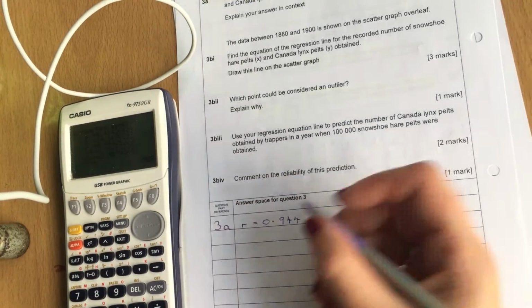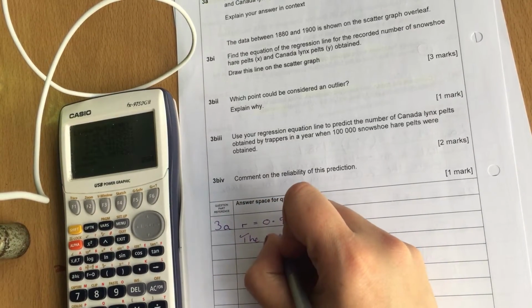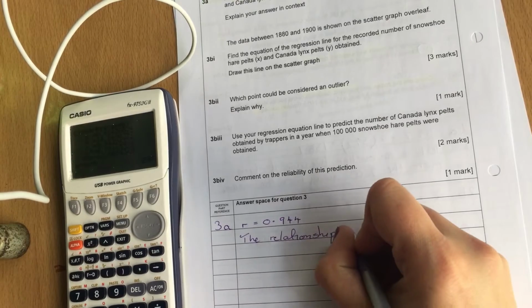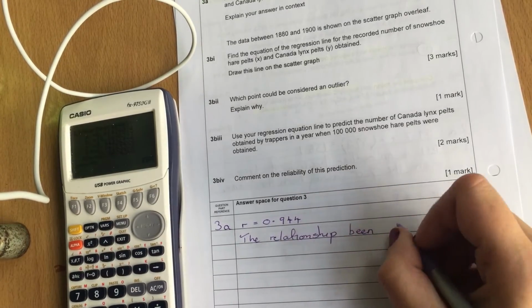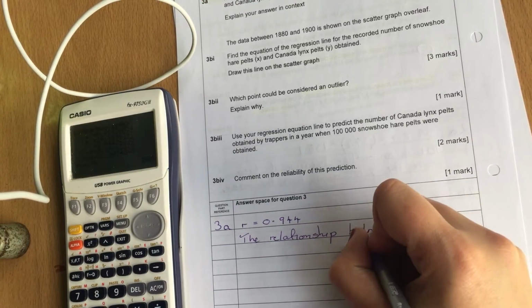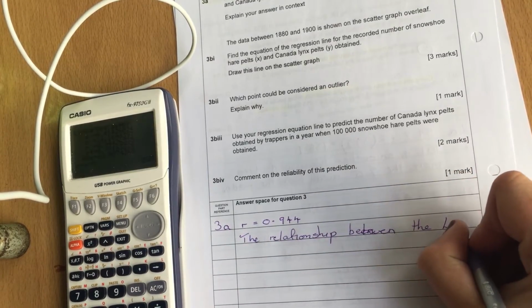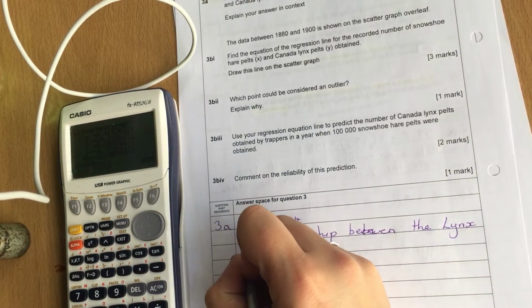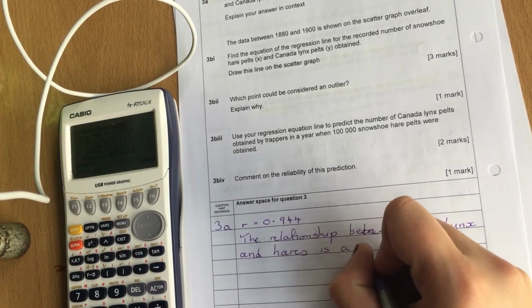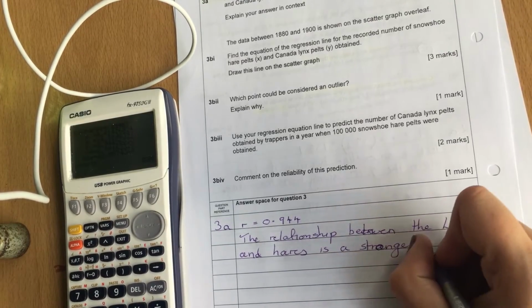So this tells us that the relationship between the number of lynx and hares is a strong linear relationship.